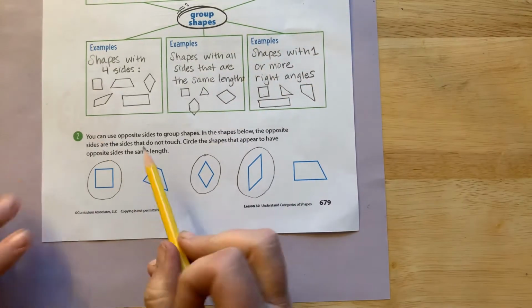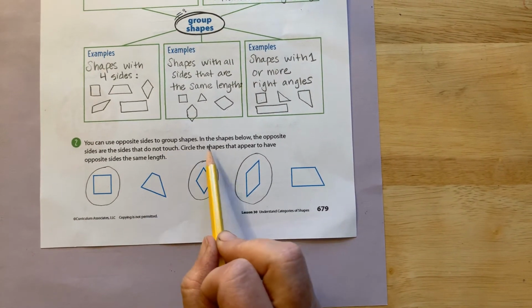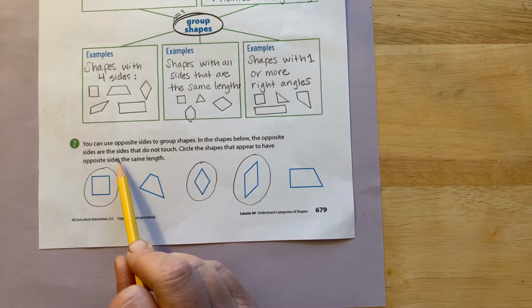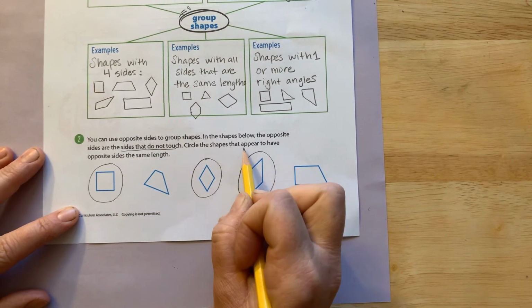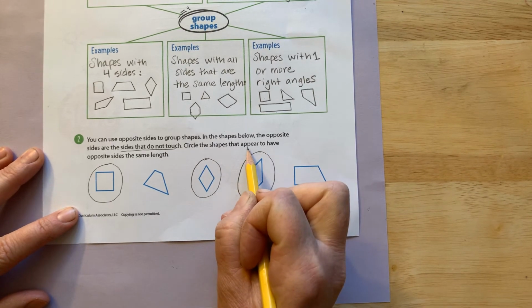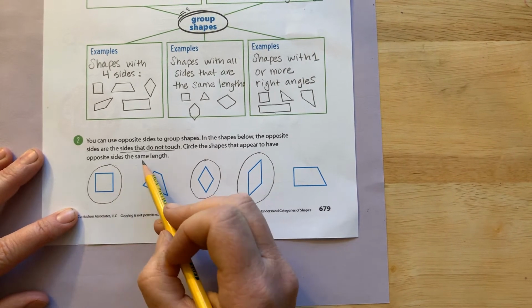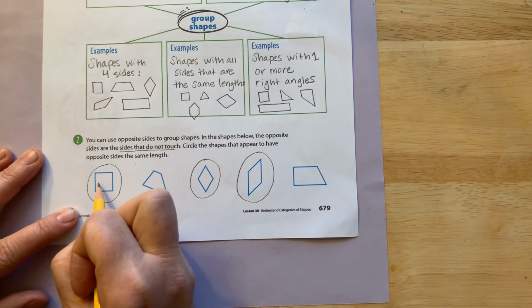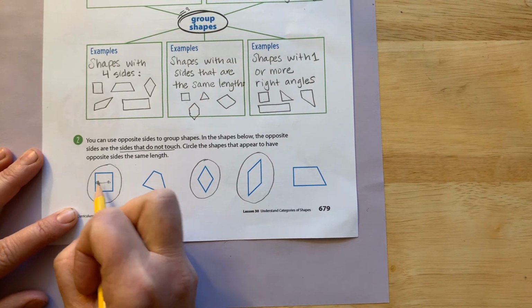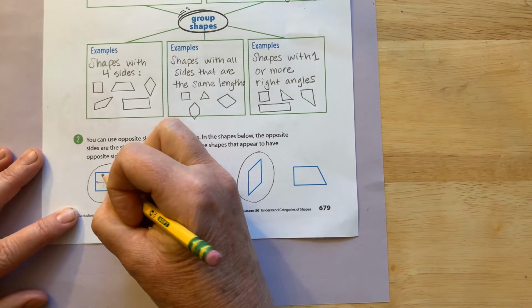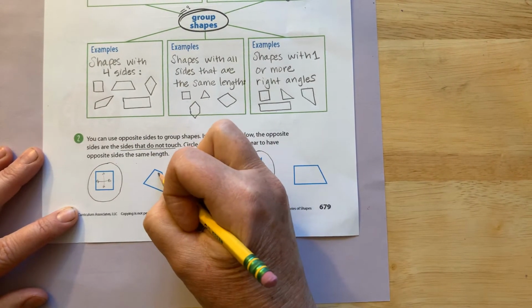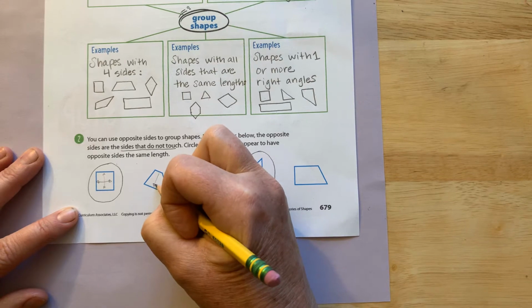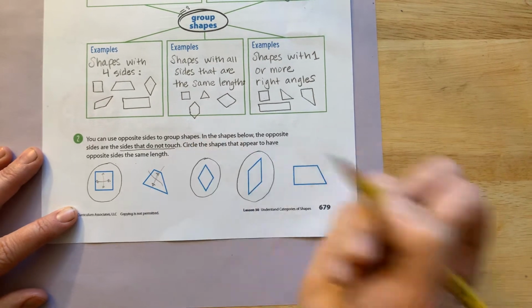Okay, number 2. You can use opposite sides to group shapes. In the shapes below, the opposite sides are the sides that do not touch. Circle the shapes that appear, that means they look like they have opposite sides that are the same length. So notice these 2 sides look to be the same. And these 2 sides look to be the same, so I circled it. This side is way too short. It does not match that side. So that one doesn't work.